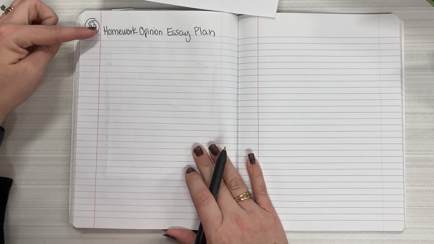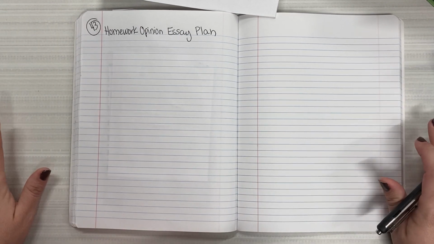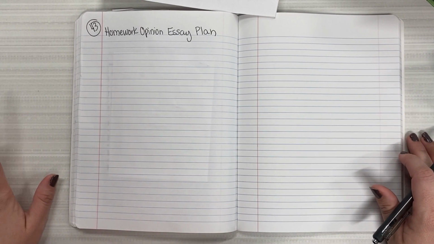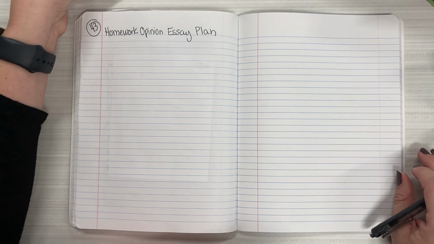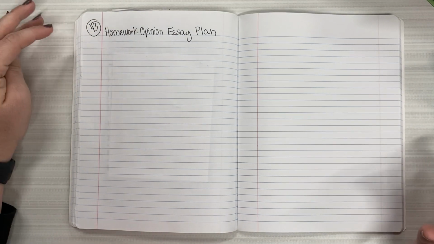So on your page, we're going to use this entire page and we're going to fill it up. So make sure that when you're writing, you write nice and neat. Don't try to write more than one line unless I ask you to do so.